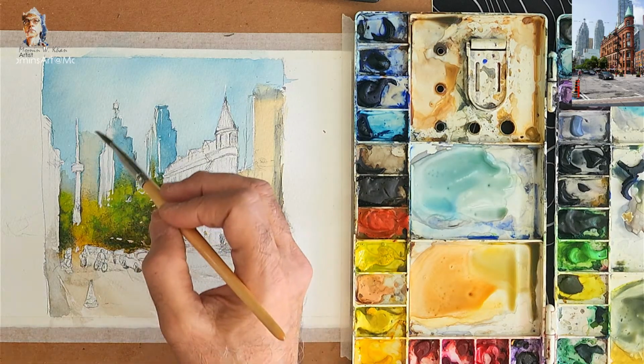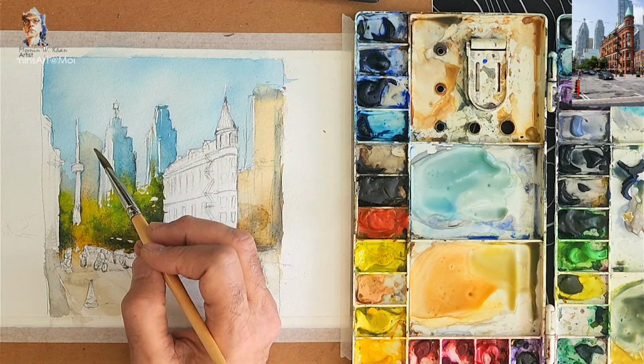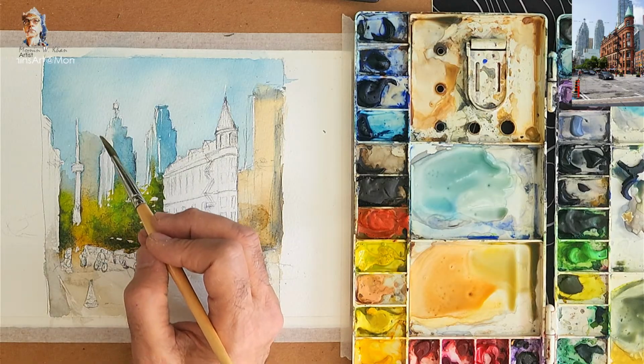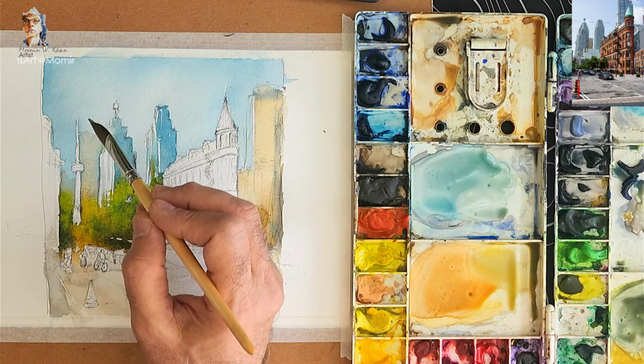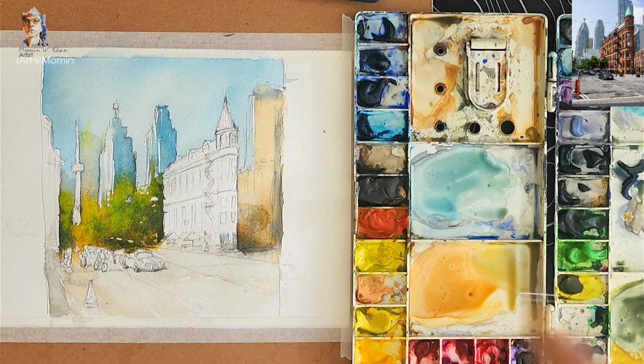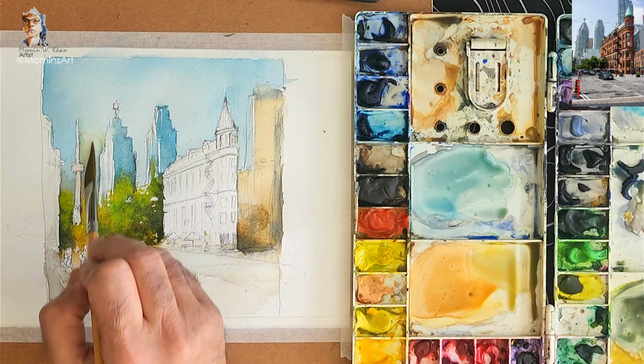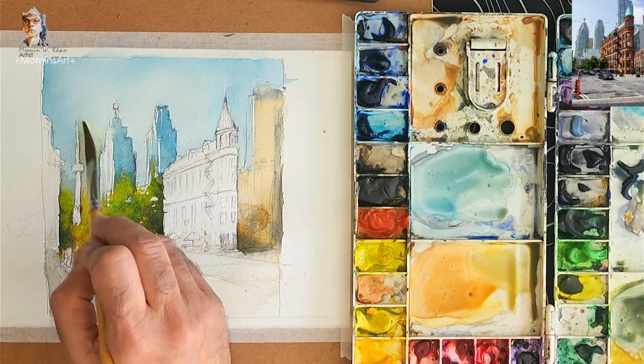So building, see that wash I put, now it's creating a little bit of a problem because the previous wash I put was a very immature wash, right? So now my brush has a green color, so see that it's creating a problem now. You need to be very careful when you're working on that type of painting.